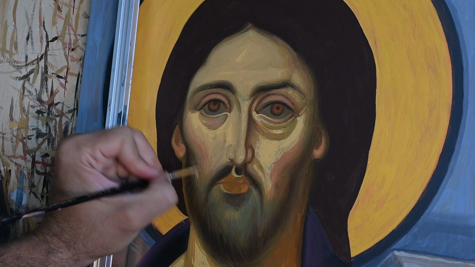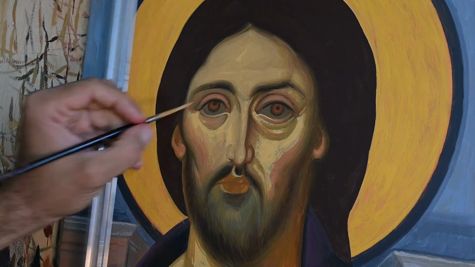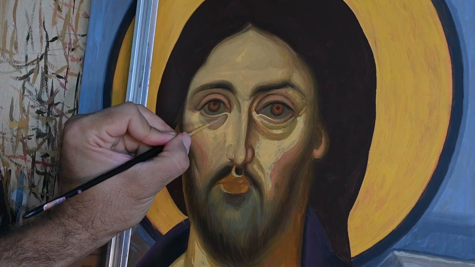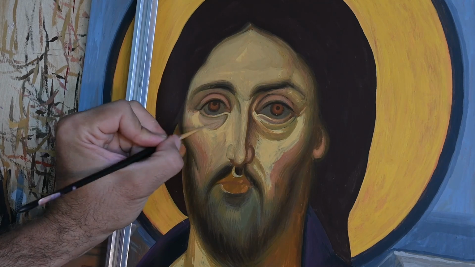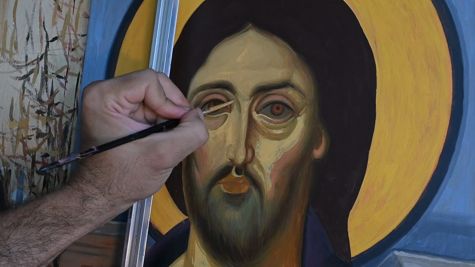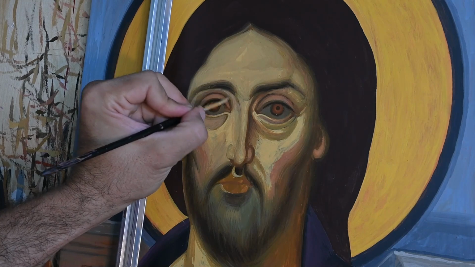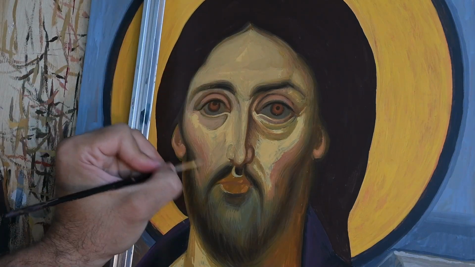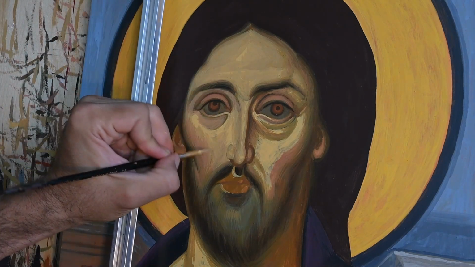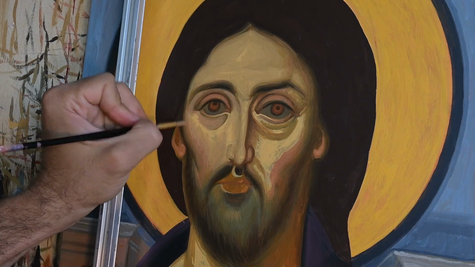And as you see, I go back and forth on specific areas, like I'm moving back and forth on the tonal scale, and I'm adding these warmer colors, blending directly. Yeah, it does seem a little complicated, but it really is interesting and satisfying to paint.